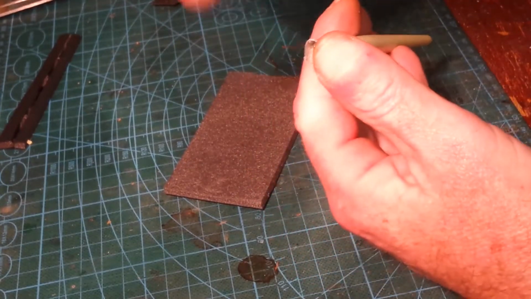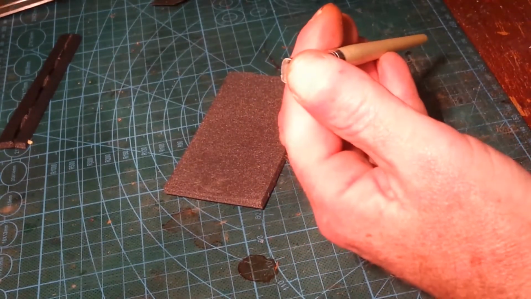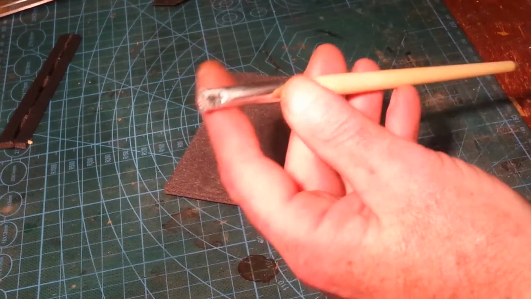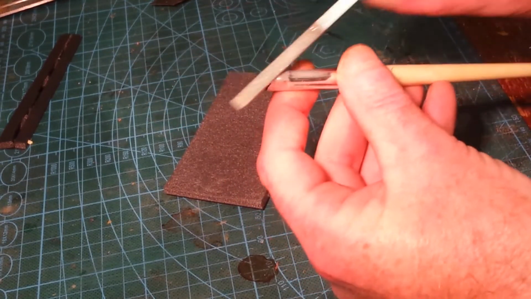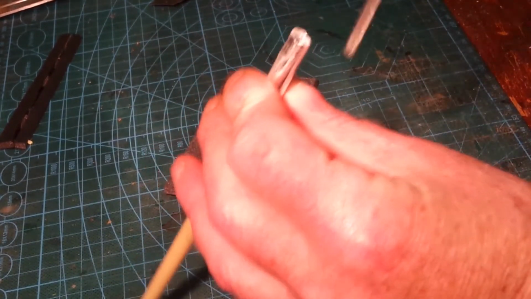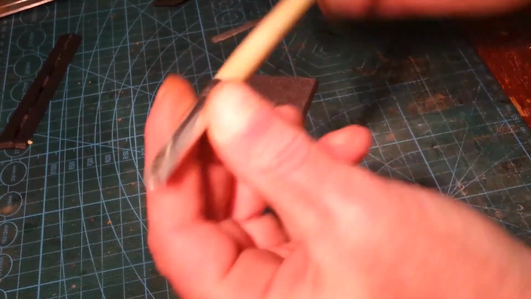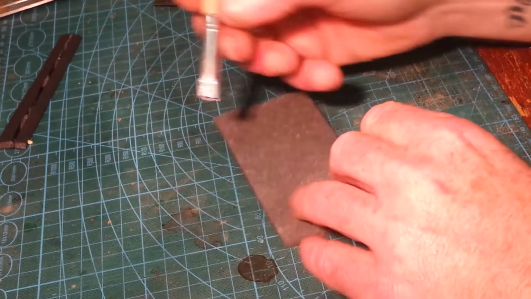One thing you will have to do every now and then with it is get your little file and just keep it sharp, keep it toned up. Don't have it too sharp because you don't want them too perfect.